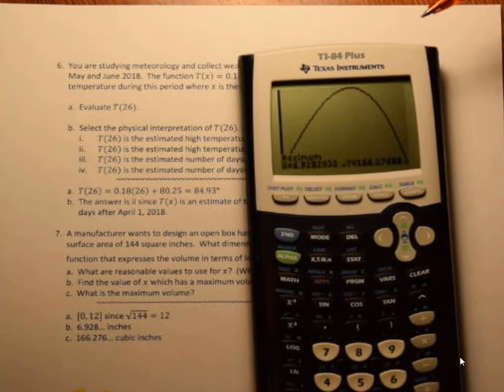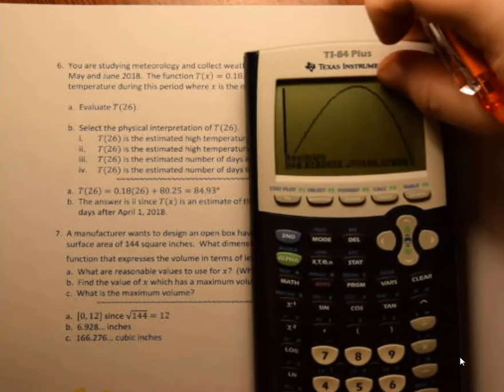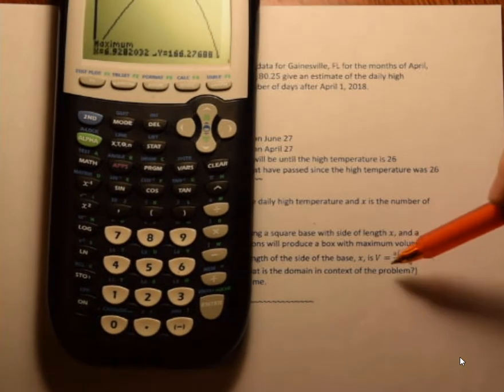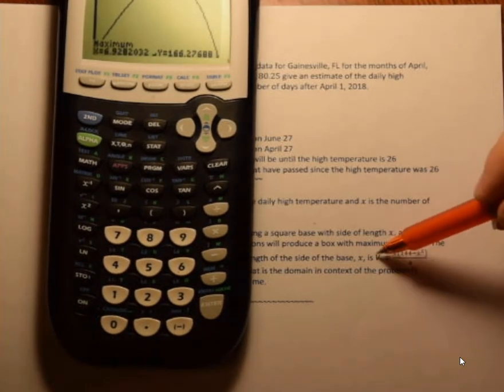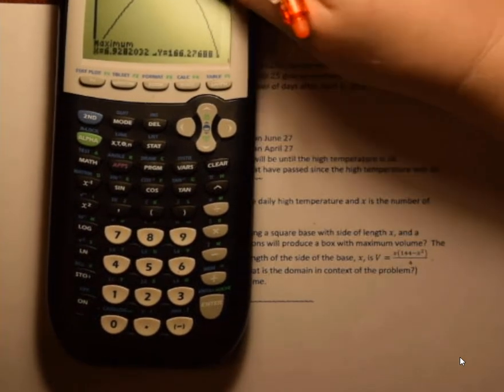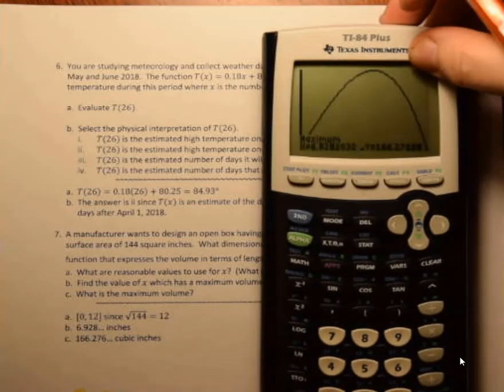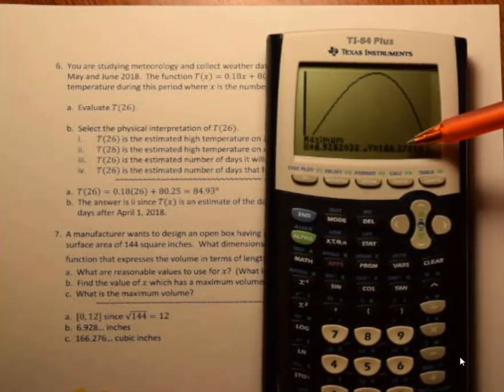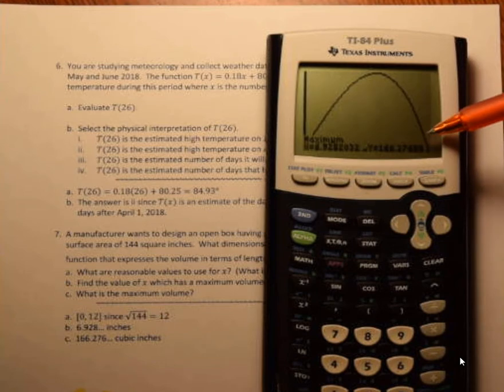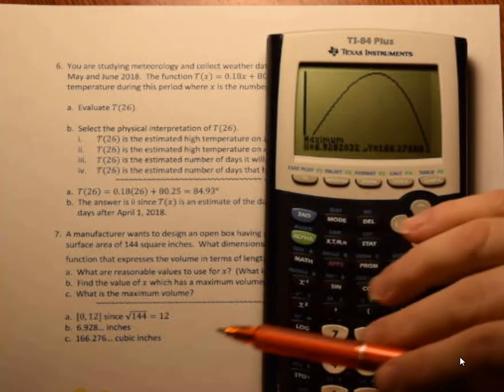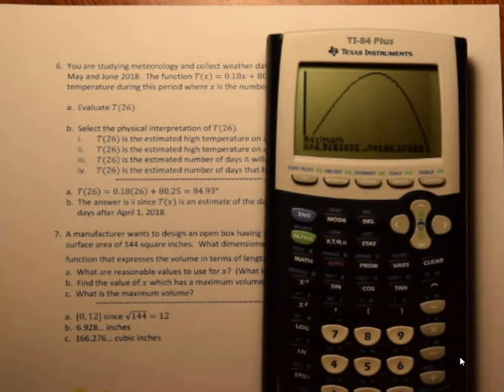Part C wants us to find the maximum volume. Well, remember the equation was volume is equal to all this, so that's our y value. And so our y value is 166.276 and so on cubic inches.